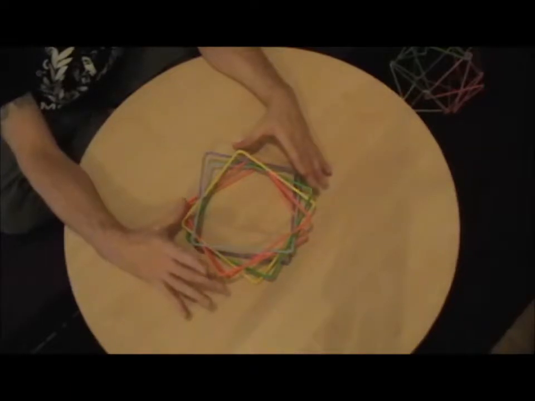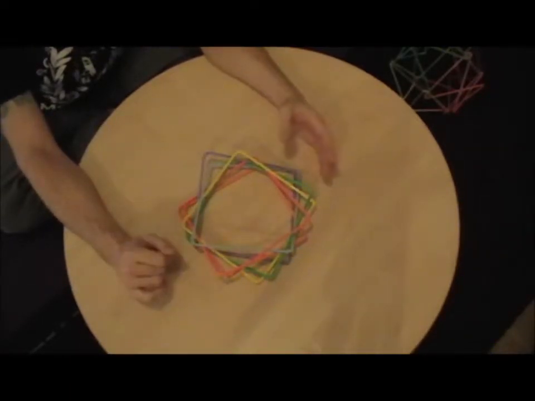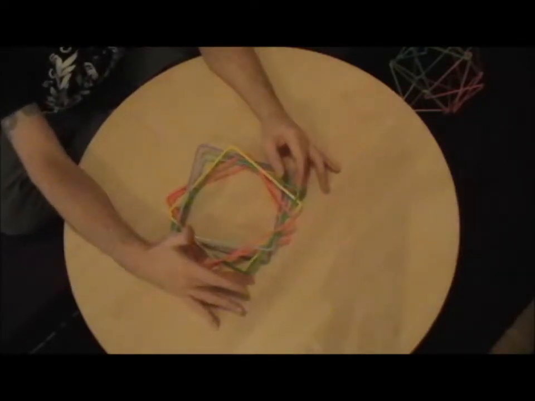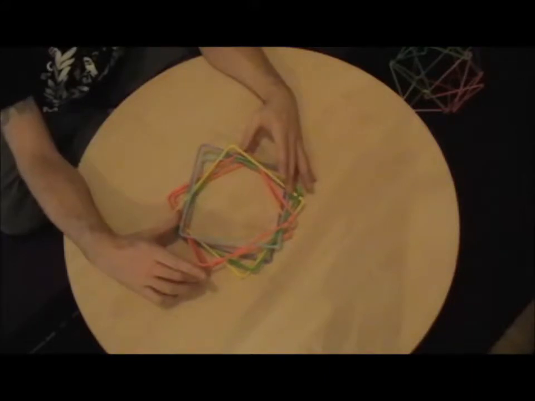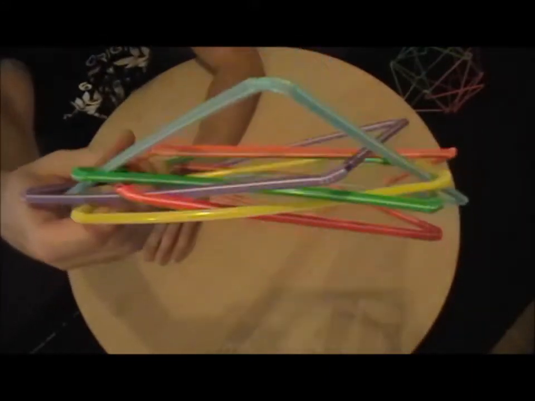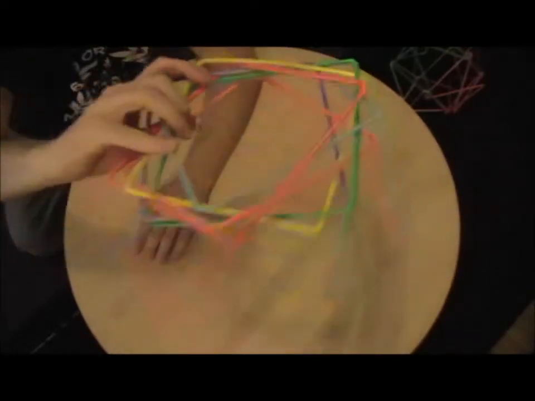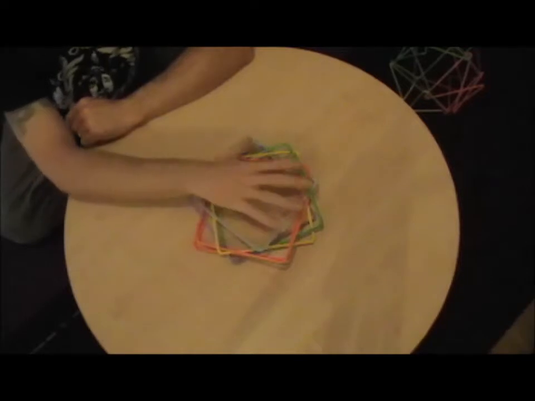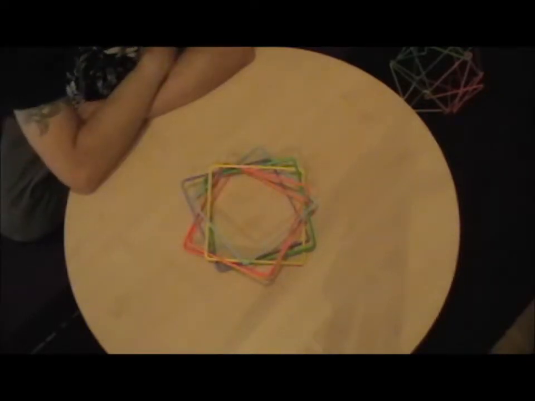This is one of my favorite objects that moves, that changes, that becomes something different, as you will see in just a moment. One of each color, and each one is a square. Currently, it is what appears to be a flat surface.